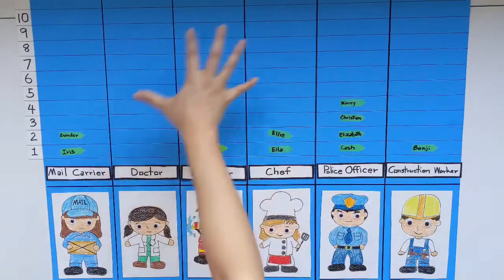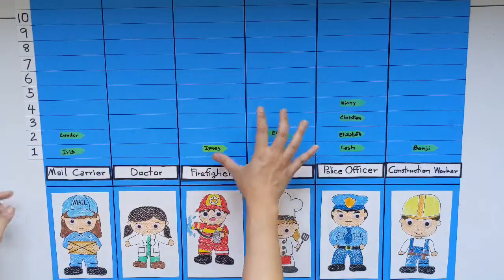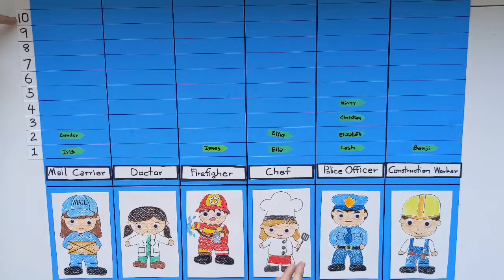friends on this area, and I will point to them like, okay, we have 10, so this number has to match with the number on the left.